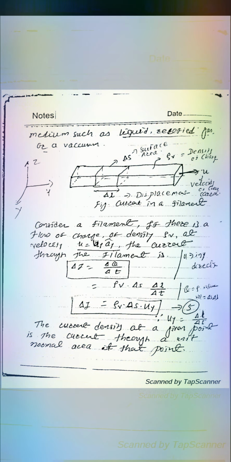Then how do we consider the different parameters for the convection current? Consider a filament. If there is a flow of charge of density rho v at velocity u in the y direction, the current through the filament is given as delta I, which is equal to delta q by delta t.